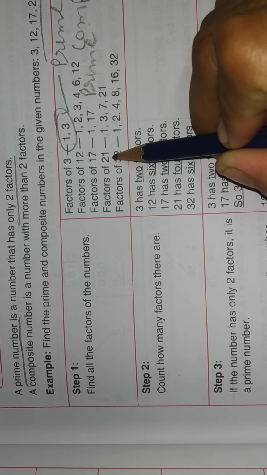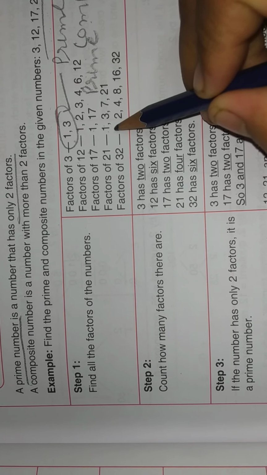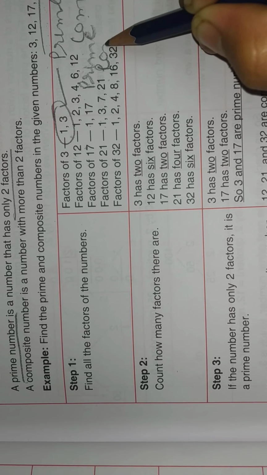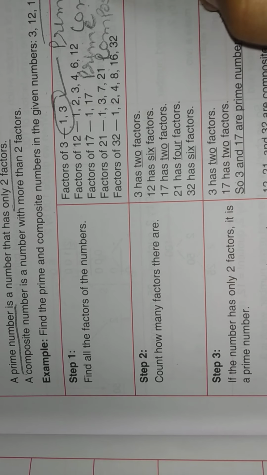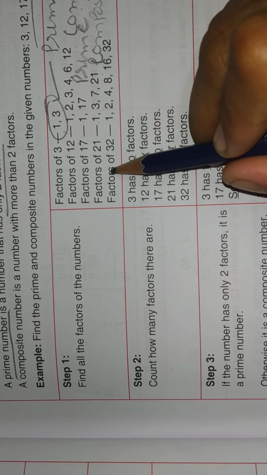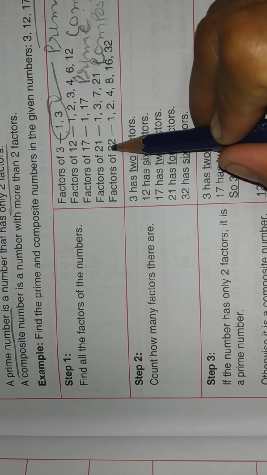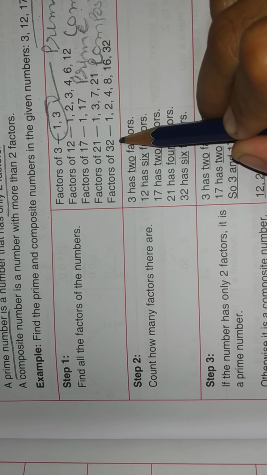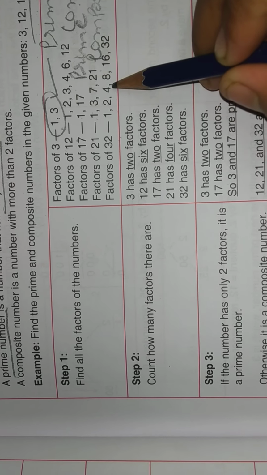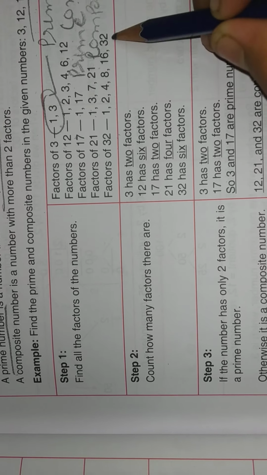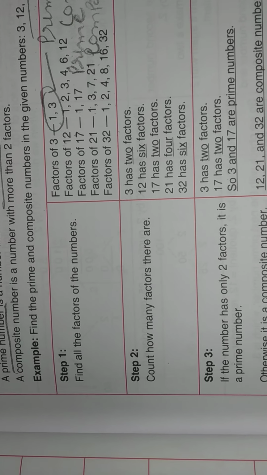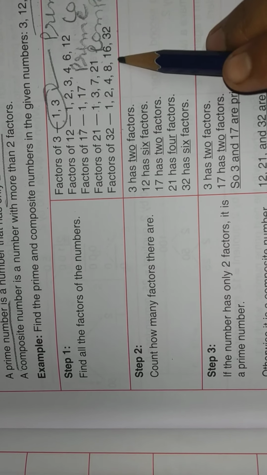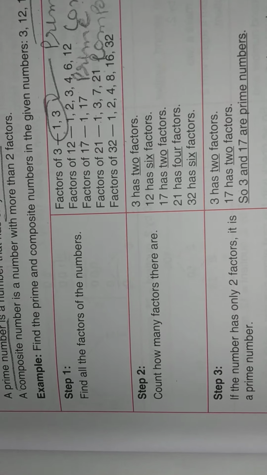Factors of 21: 1, 3, 7 and 21. So this one is a composite number because there are more than 2 factors. Factors of 32: 1, 2, 4, 8, 16 and 32. So this is a composite number because there are more than 2 factors.